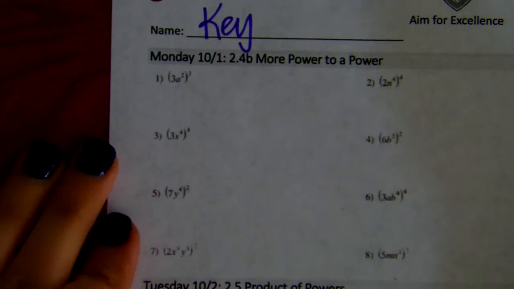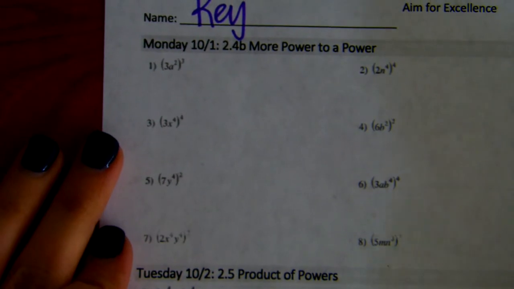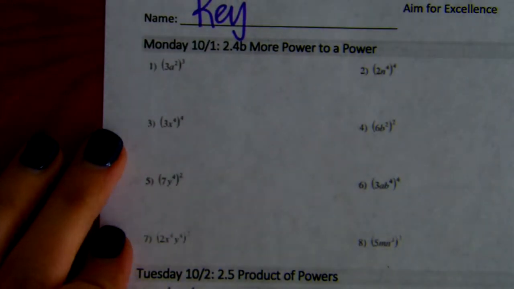Okay, ladies and gentlemen, here are your 8 problems worked out for today, just as promised.